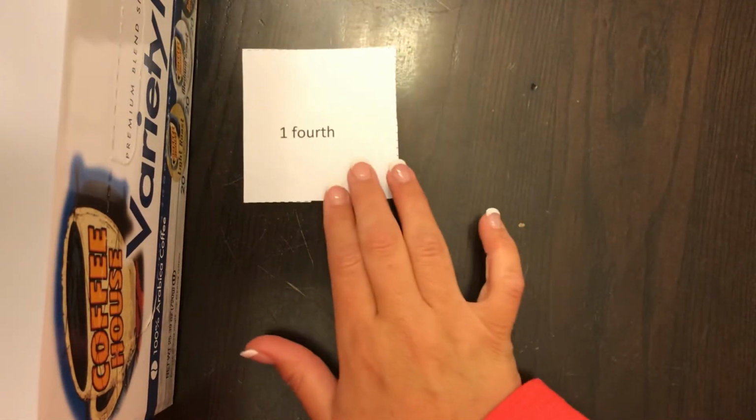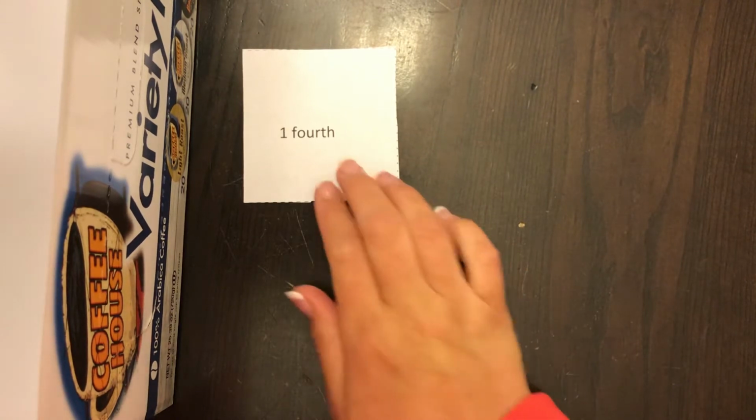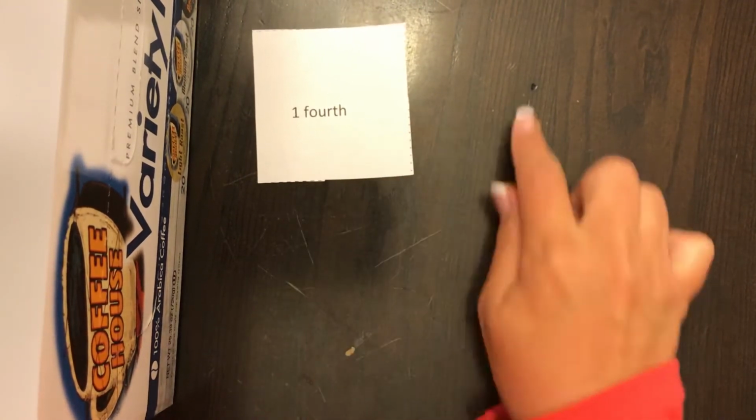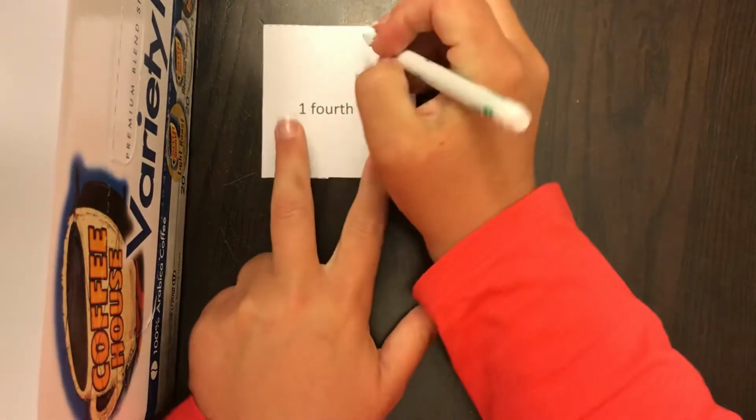All right, here I have part of a square. All right, look at the parts, look at the square, the part I have. I have 1/4. So how many more fourths do I need to make a full square? If I have 1/4, remember, 1/4 would also look like this in a fraction.